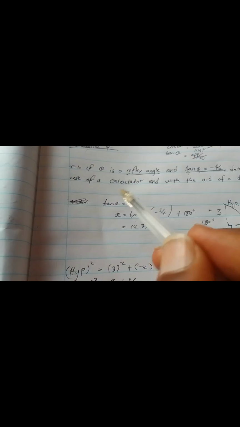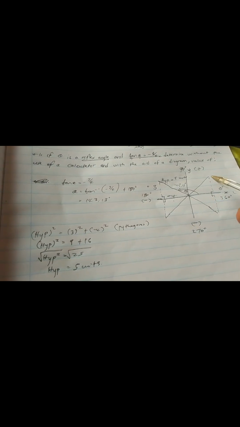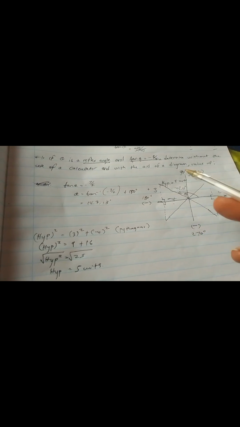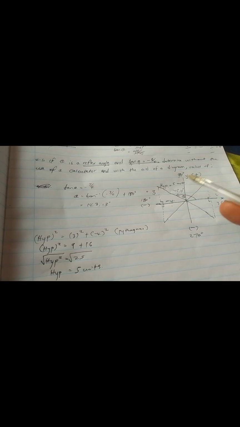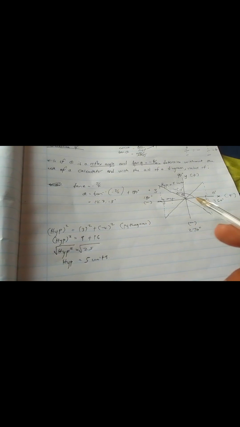So then you can attempt your question now using this diagram. Again, they said with the aid of a diagram, which means that you are required to draw this diagram so that it helps you with your questions. Just do this in your answer sheet.